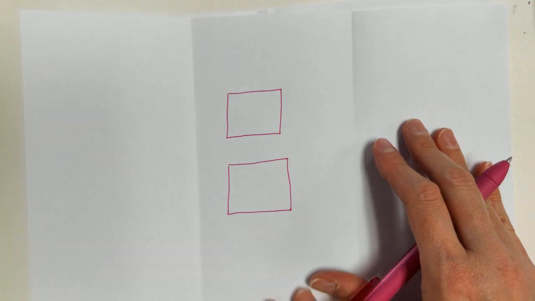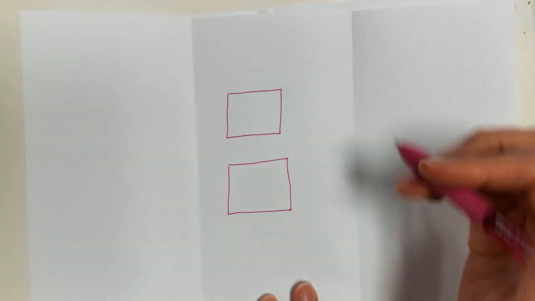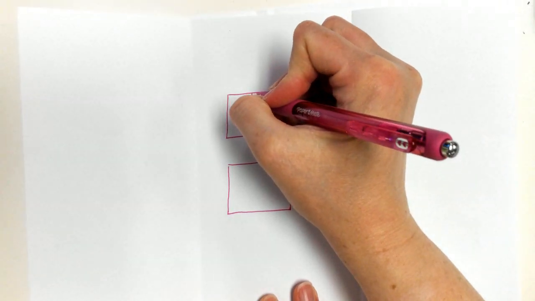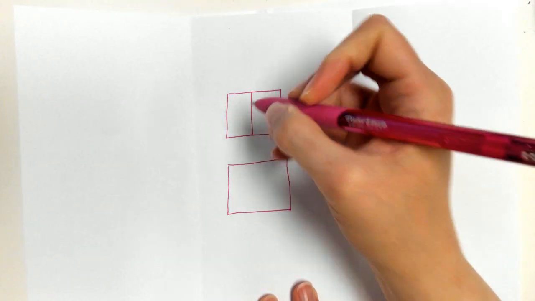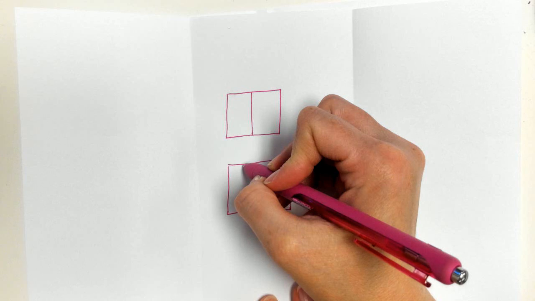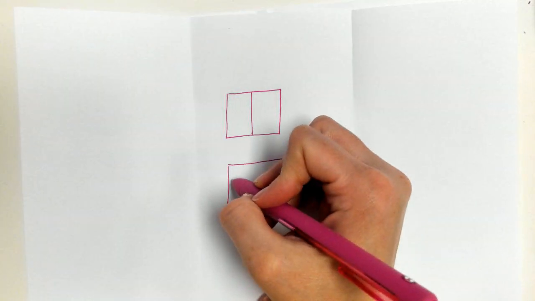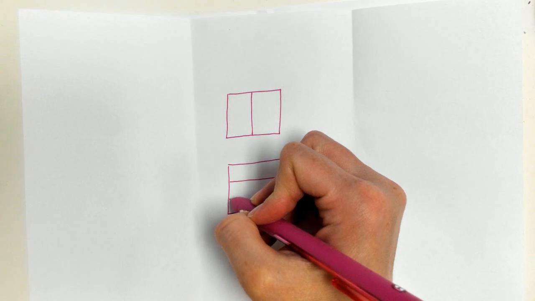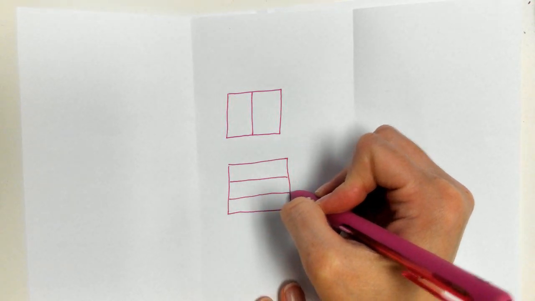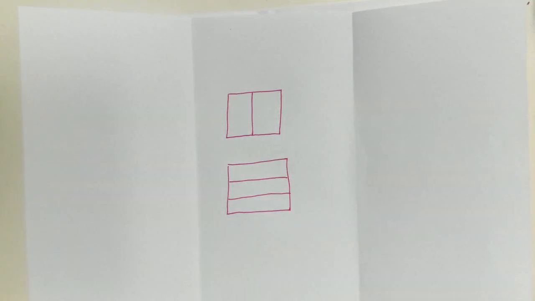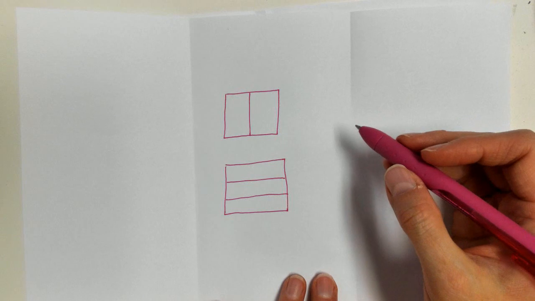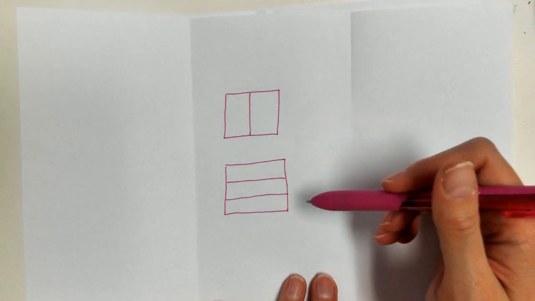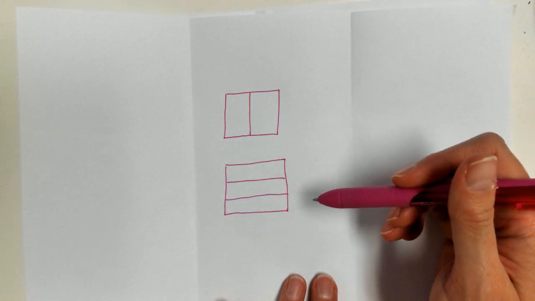I have 2 pieces of paper. I have 2 cakes. One is divided into halves, and one is divided into thirds. Now, I would like to add lines so that they are both cut into the same number of pieces.